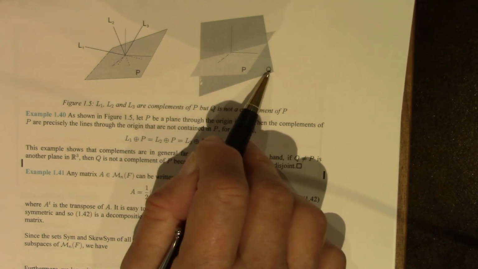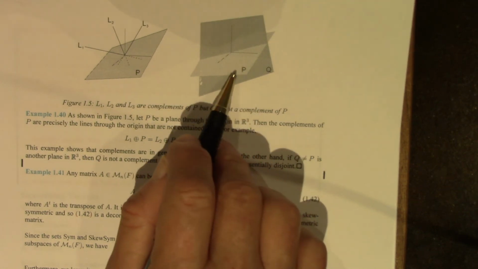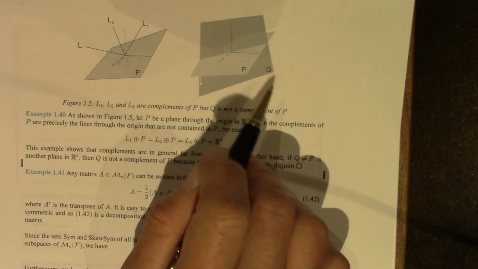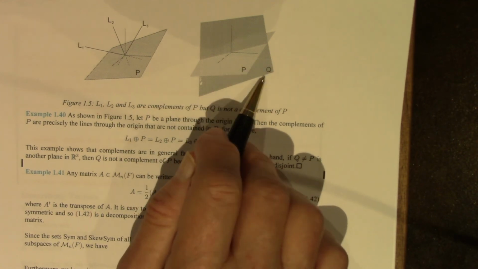Here are two planes, distinct planes in R3. These are not direct complements of each other because they're not essentially disjoint.